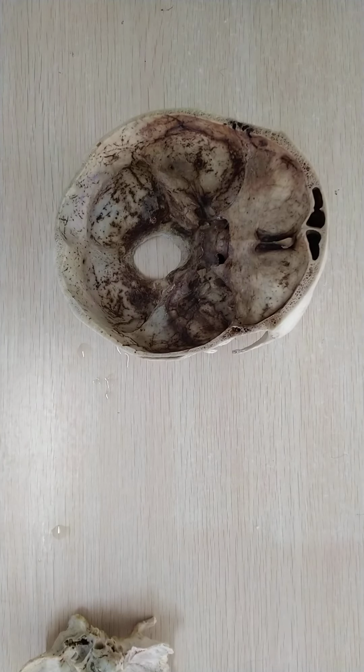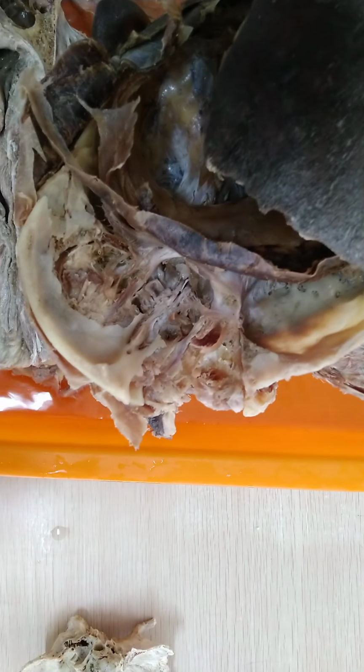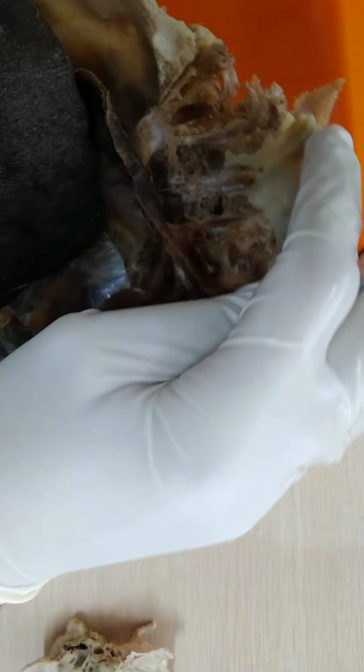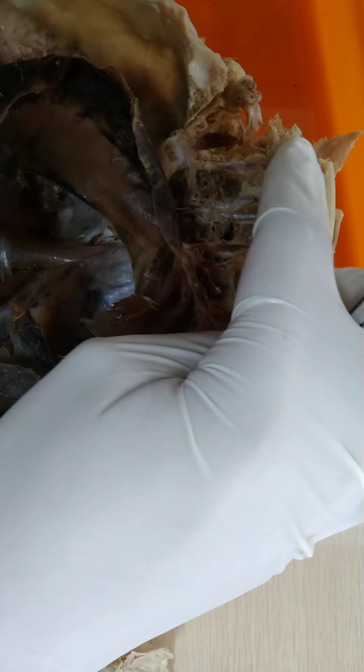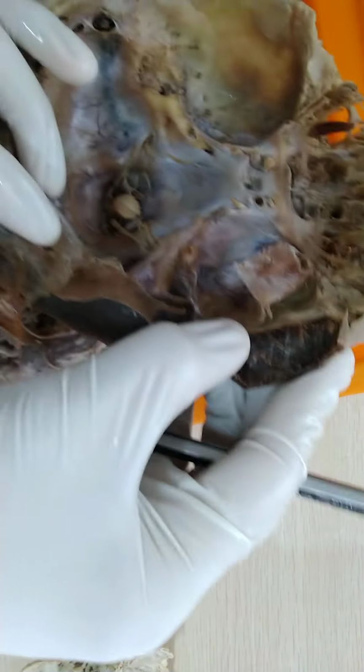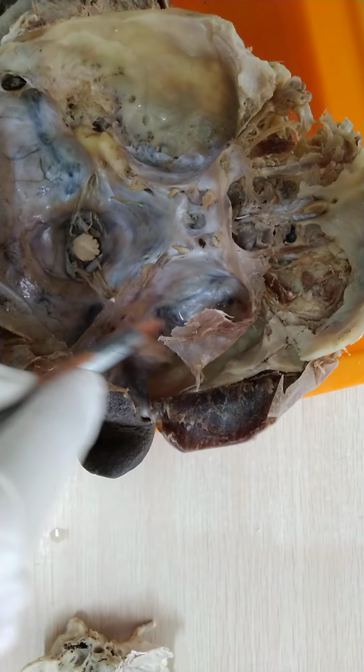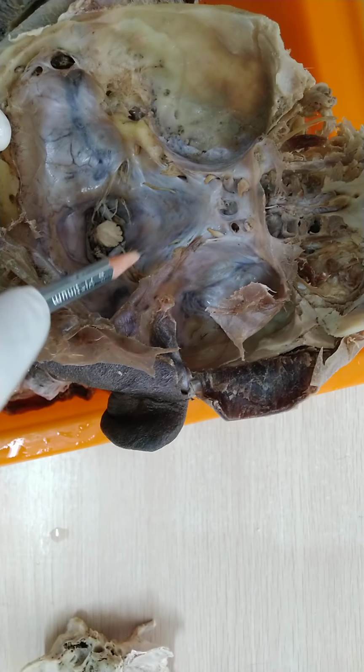So here is a specimen. I will show you a specimen here. Here is the anterior aspect here. This is anterior. Here is posterior. Okay. This is the anterior cranial fossa, the middle cranial fossa, posterior cranial fossa.